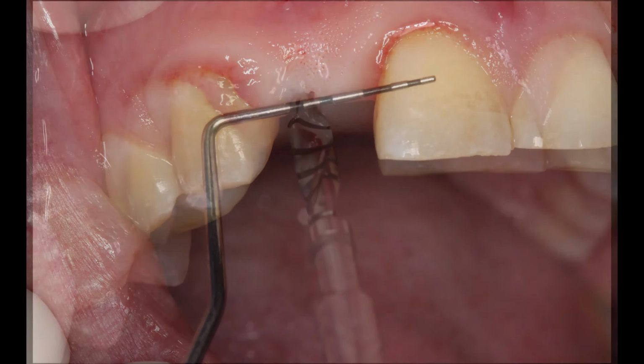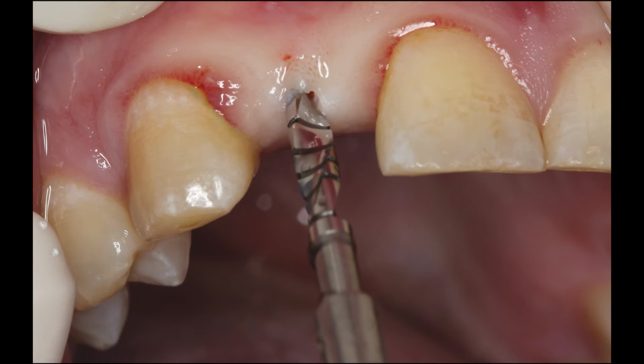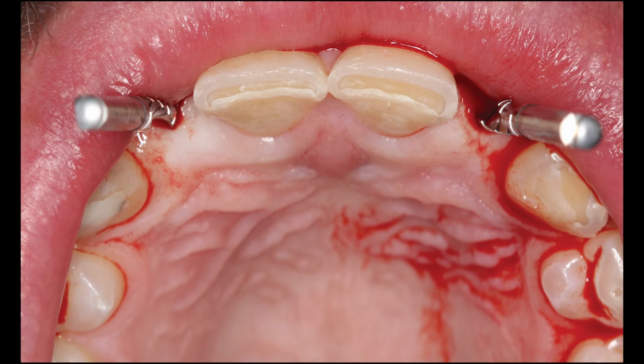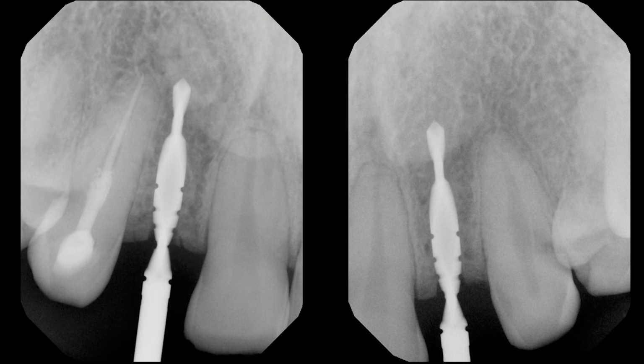To create proper emergent profiles for the implant retained crowns in the maxillary right and left lateral incisor positions, the 2 millimeter pilot drill was centered between the teeth adjacent to the edentulous sites. The osteotomies were positioned approximately 3 millimeters palatal to the facial aspect of the adjacent dentition to allow for the best aesthetics and enough facial room for a custom abutment and implant retained crown. The mesial distal angulation of the drill was checked with a digital periapical radiograph.